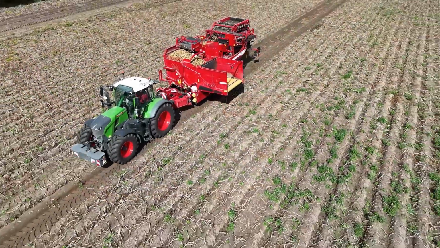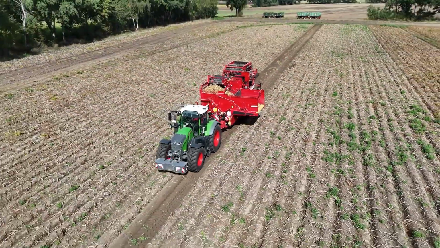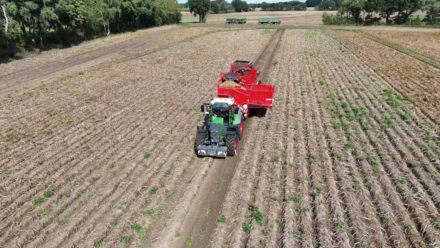Now you can react quickly and flexibly to your changing harvest conditions using memory control. Good luck with your season.